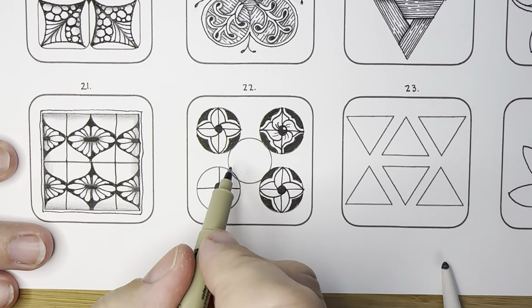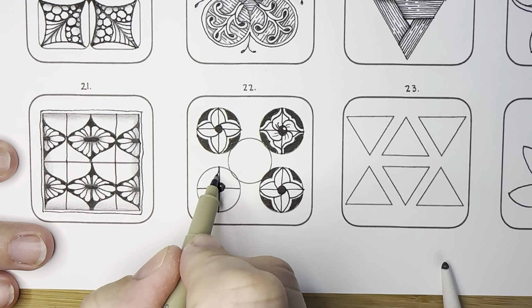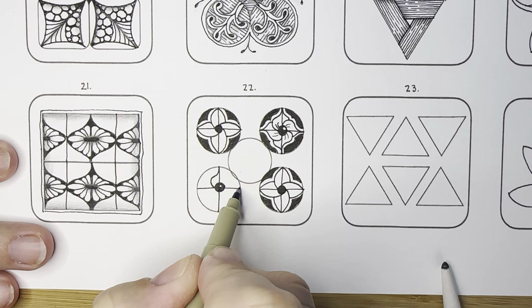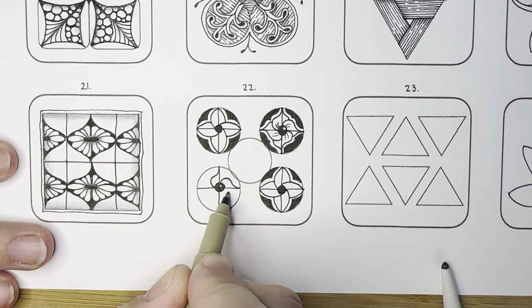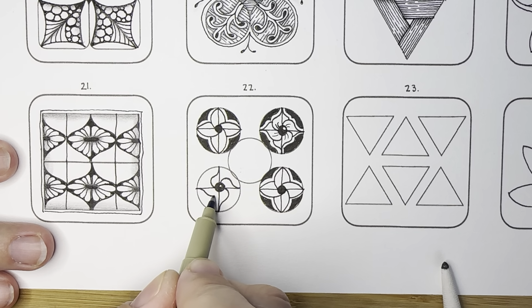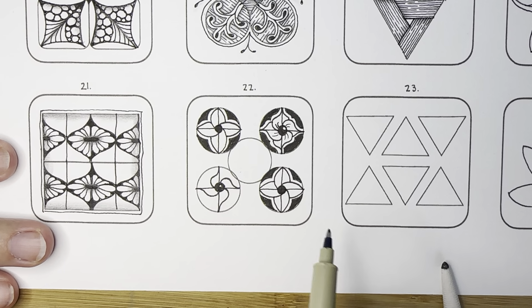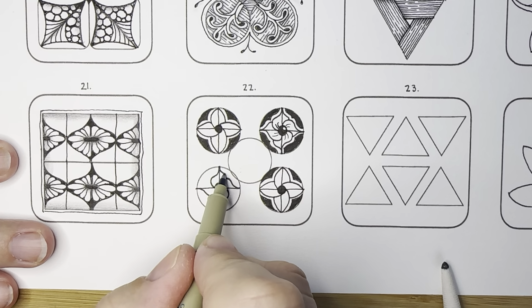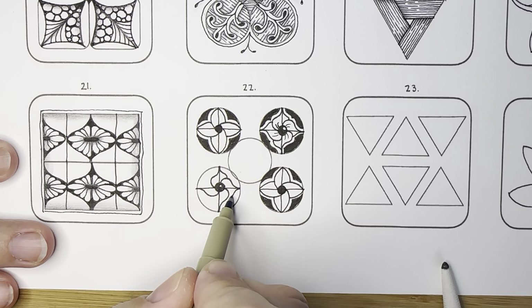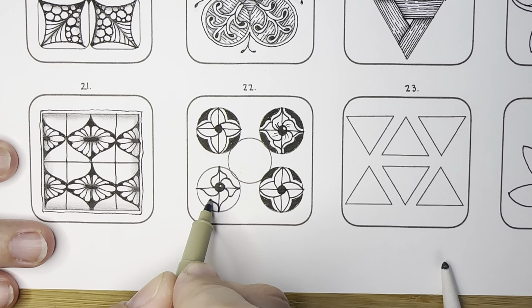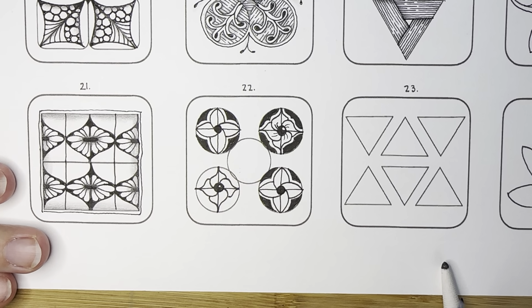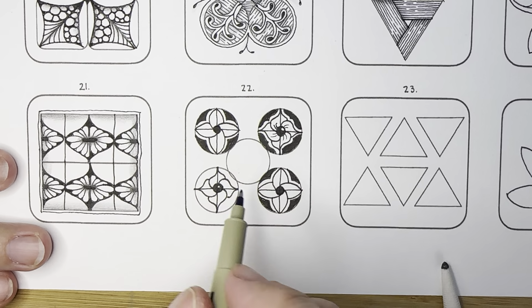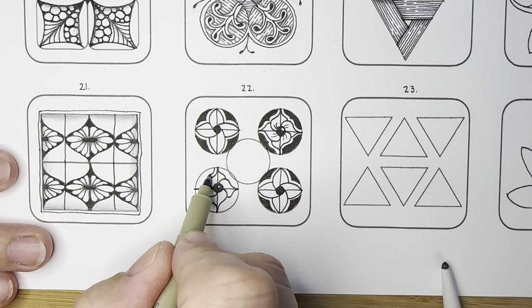And then I'm going to do those fancier designs, fancier petals. And aura and fill in.